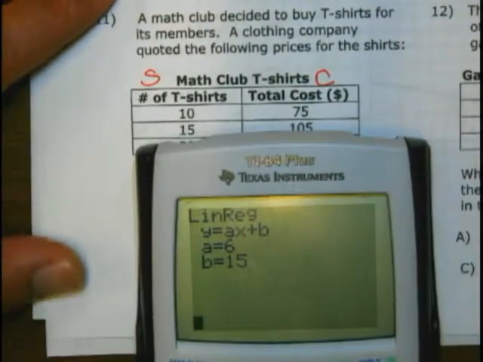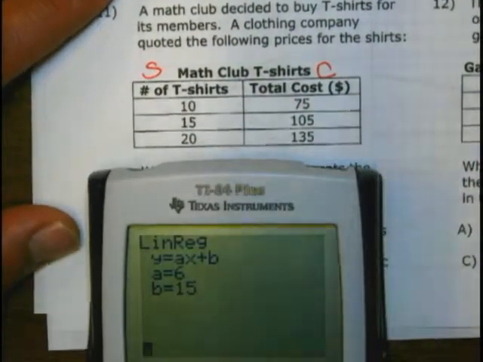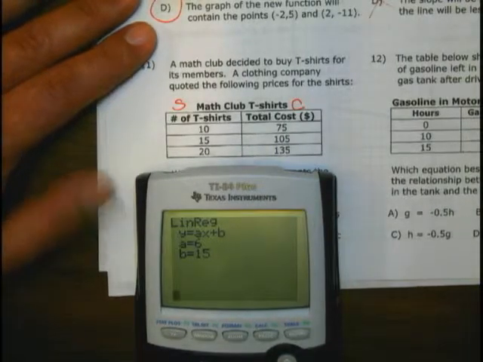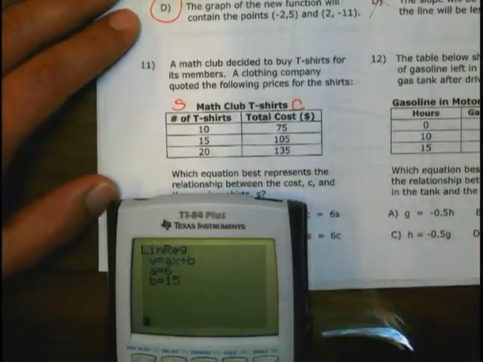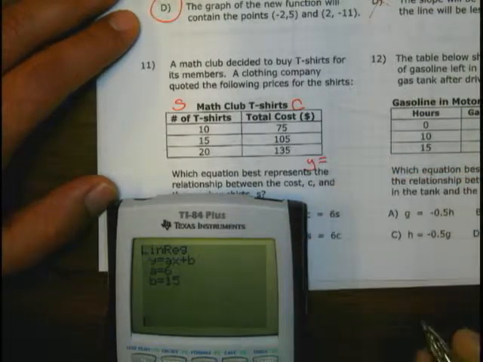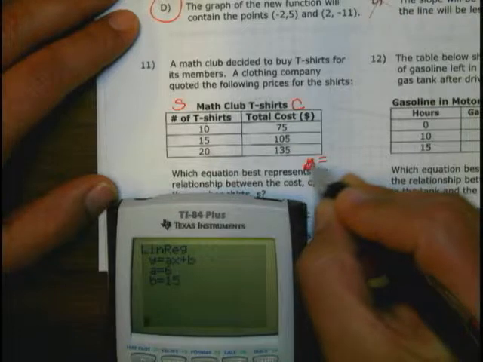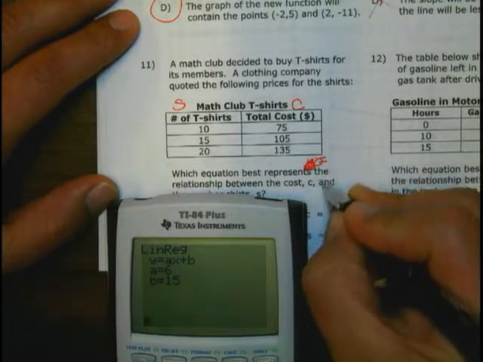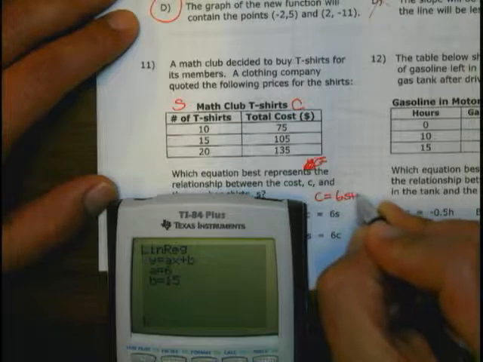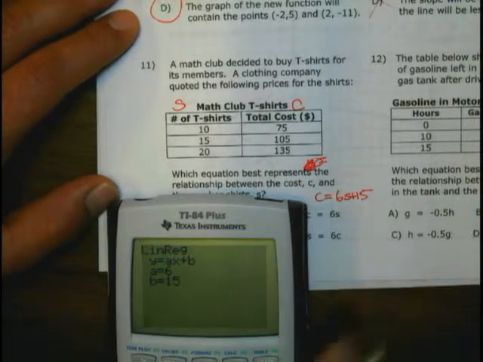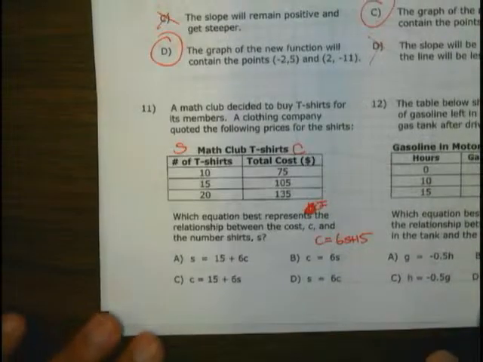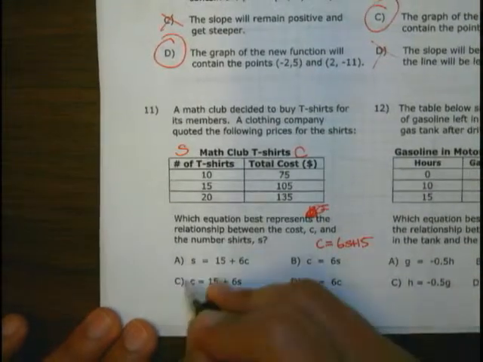Now the only thing we need to make a difference on this one, let me zoom out, is that we're not going to use x and y, we're going to use s and c. So writing this equation is going to look like this. Y is equal to, oh not y, I'm sorry, c. See how c is y? Let me put it down here. C is equal to 6s plus 15. So I'm going to look for the equation that looks like that. And as you can see, it's C.